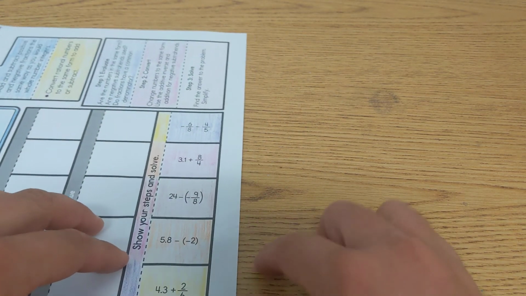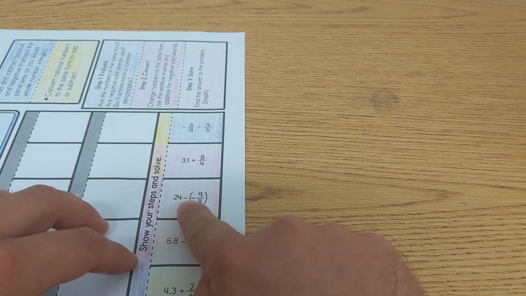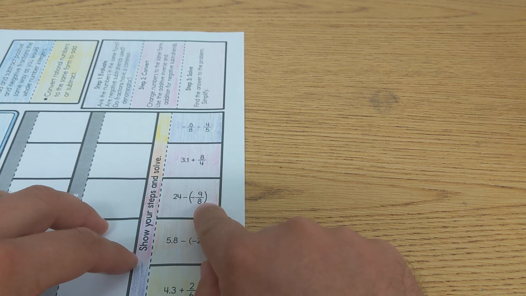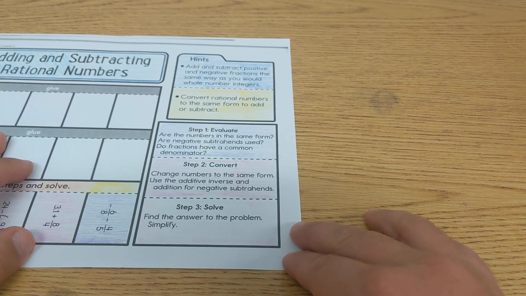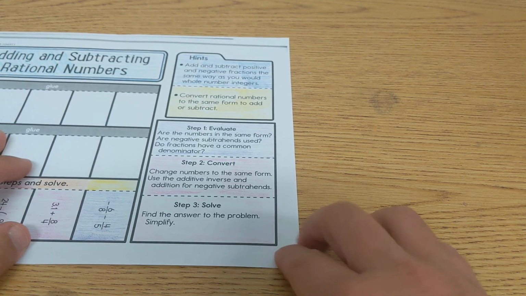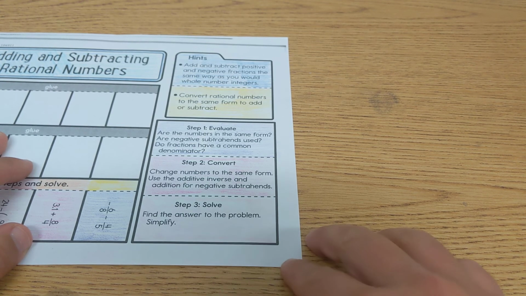Okay, so that's our SCC. We're staying the same, and we're going to change that to addition. So we're adding the additive inverse, which is the opposite of this. So that's a positive 9/8. Okay, so that's what it's talking about there. All right, number 3. Find the answer to the problem and simplify.